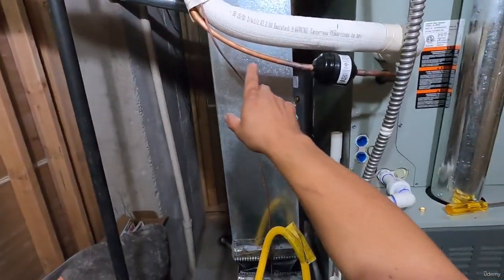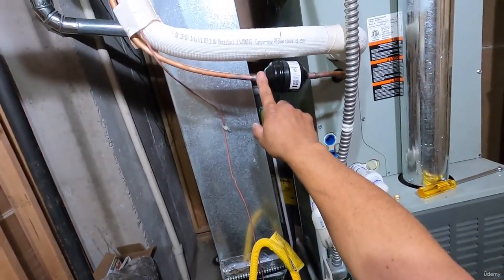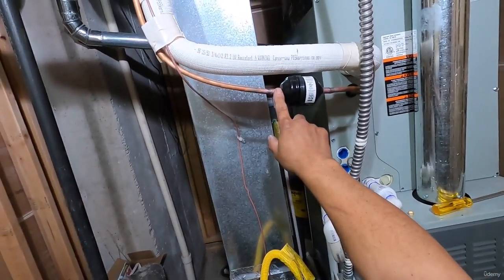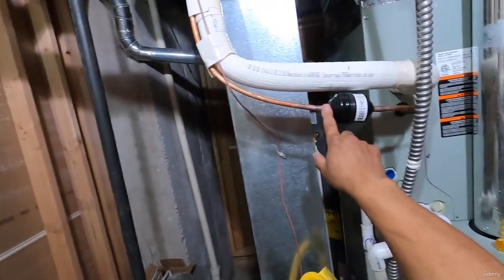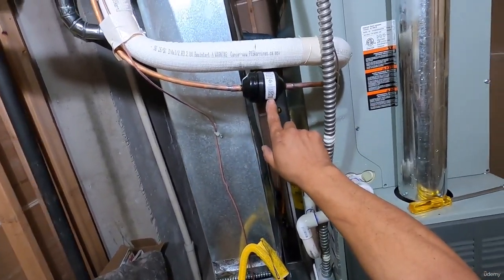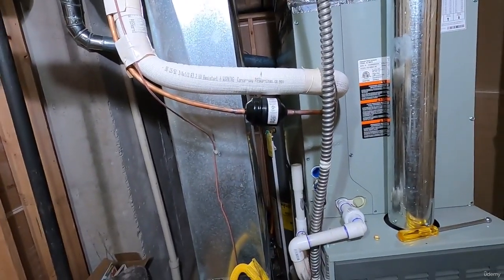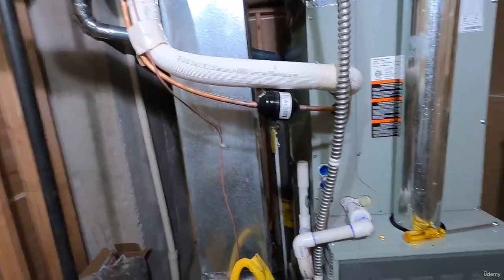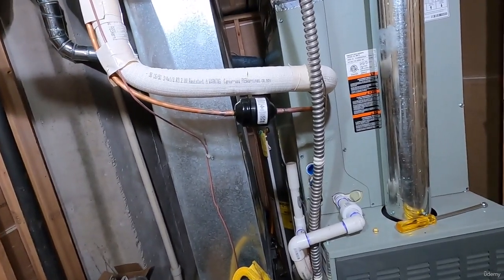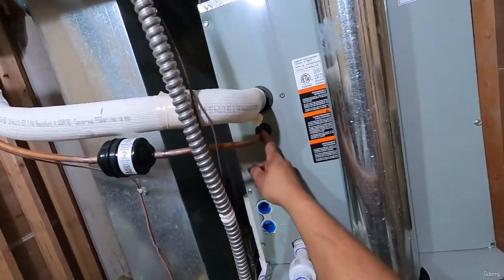Here we have our line set, and again, the small one is what's called the discharge or the high side, and the refrigerant will flow this way, as you can see on the filter dryer, the arrow, and the filter dryer will take out any contaminants, moisture. It just kind of keeps the refrigerant clean, and it goes in here.